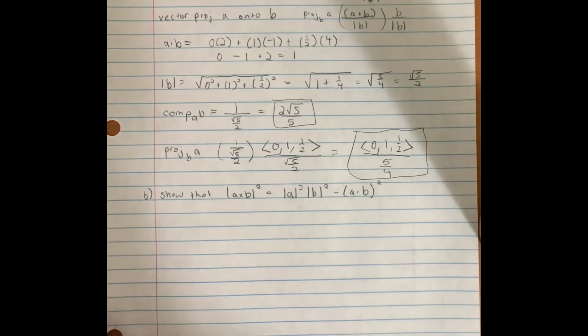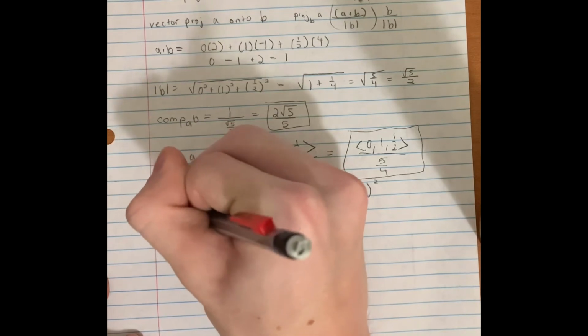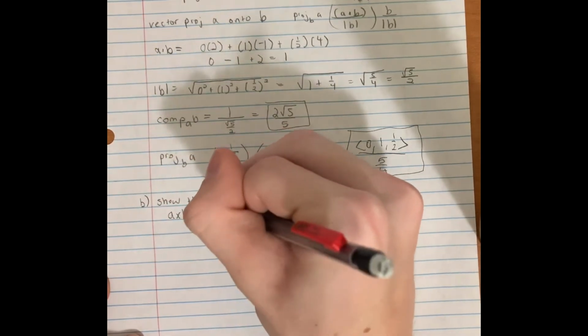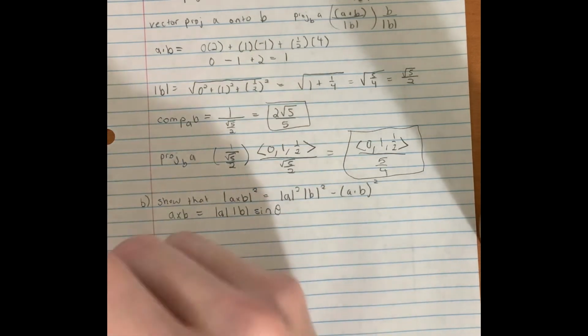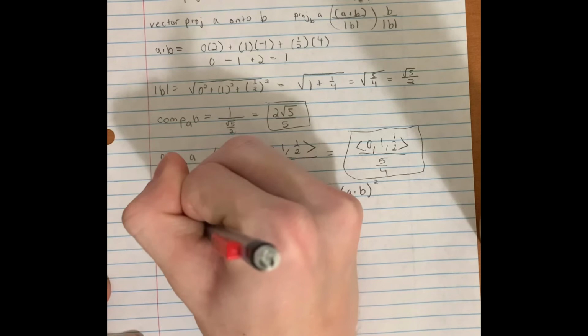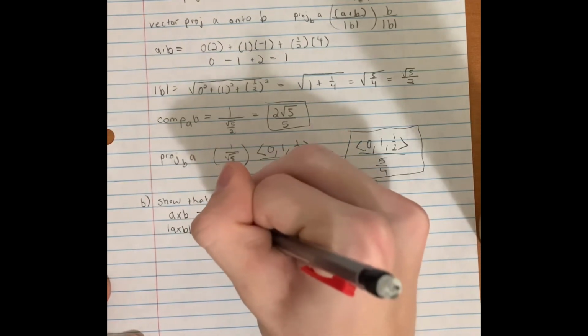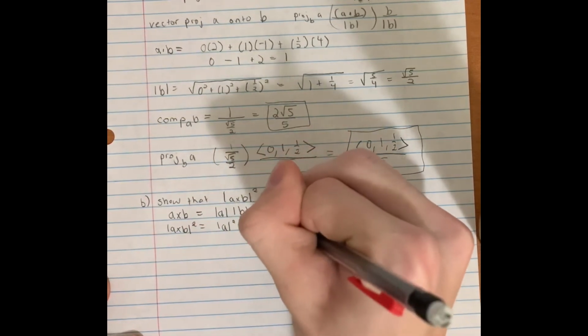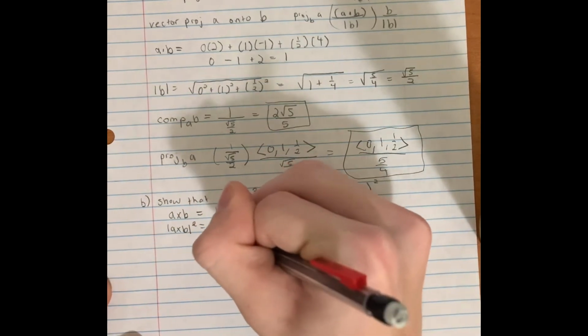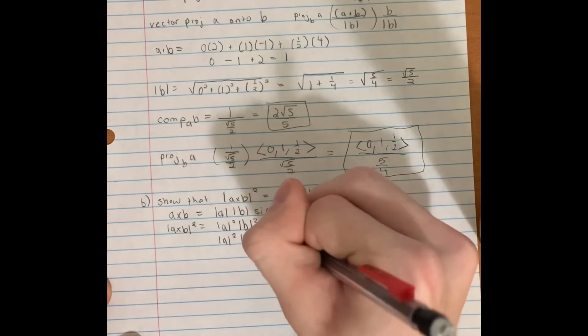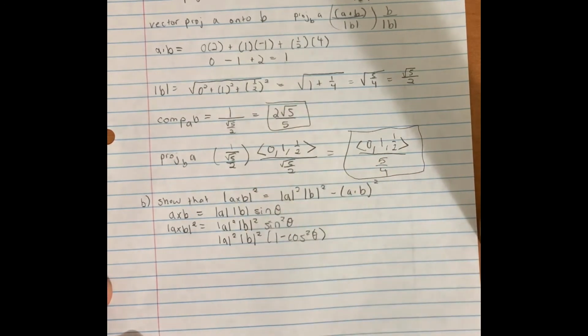Alright, part B, show that magnitude of A cross B squared equals A squared B squared minus A dot B squared. Alright, let's start by remembering the magnitude of A cross B equals A B sine theta. Magnitude of A cross B squared equals A squared B squared sine squared theta. And this can be rewritten as A squared B squared times 1 minus cosine squared theta.